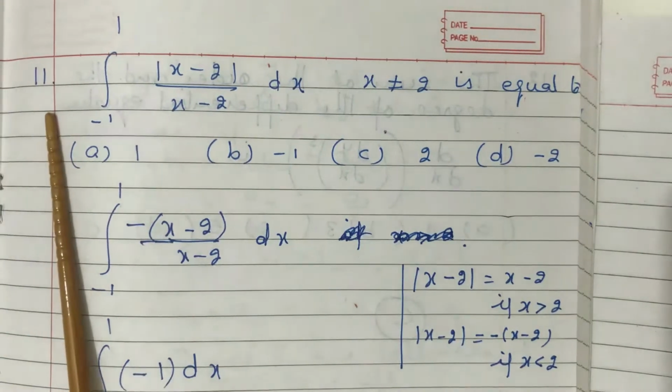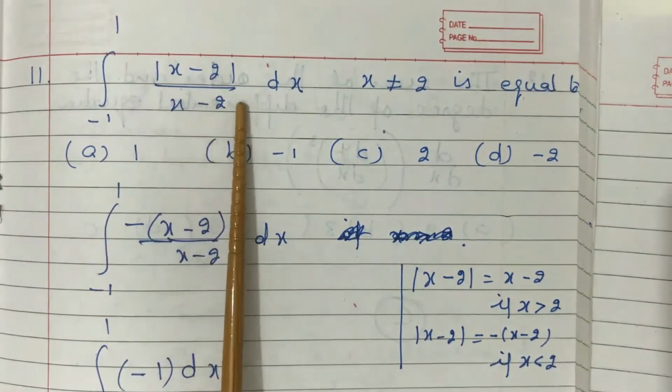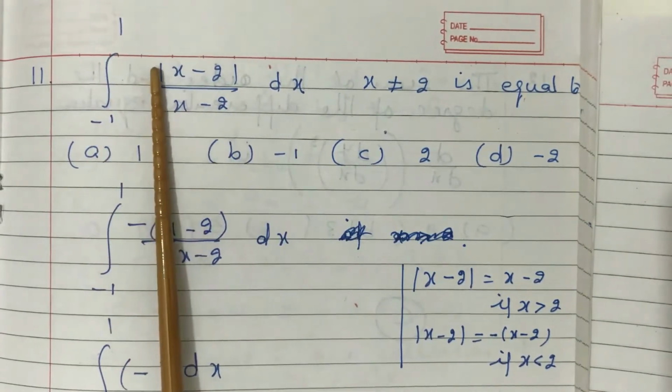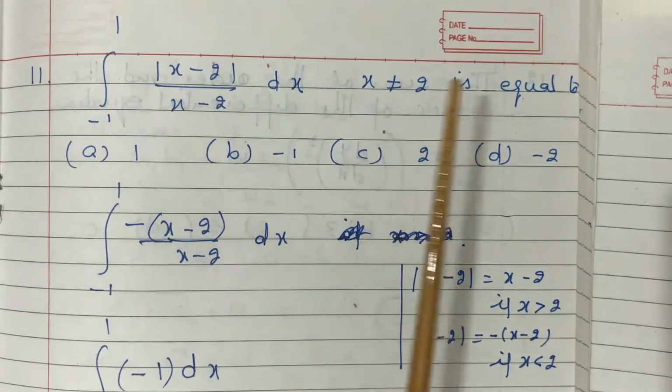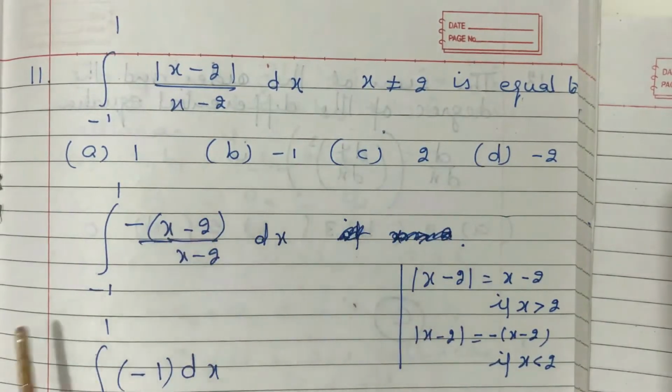Now question number 11. Integrate mod of x minus 2 upon x minus 2 dx from minus 1 to 1, when x is not equal to 2. This is equal to, there are 4 options. You have to find the right one.